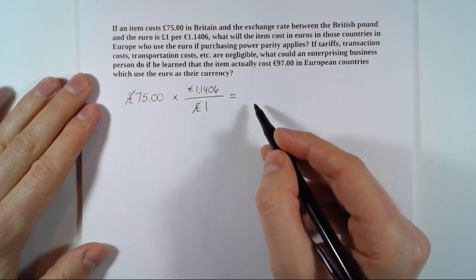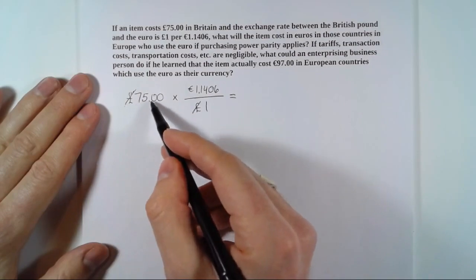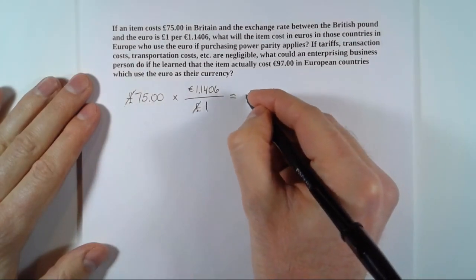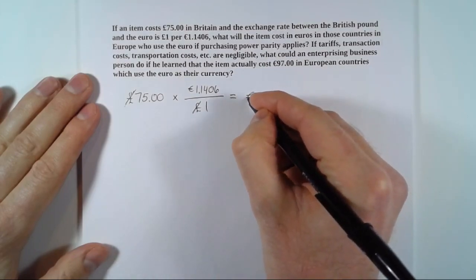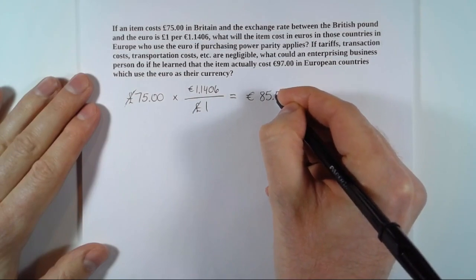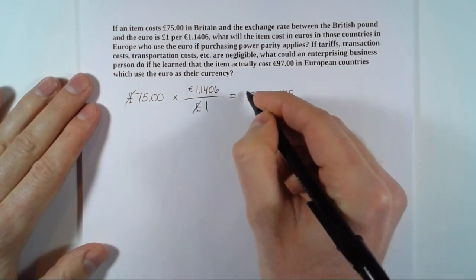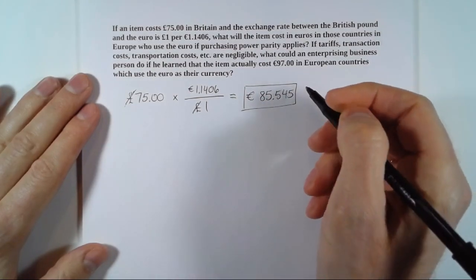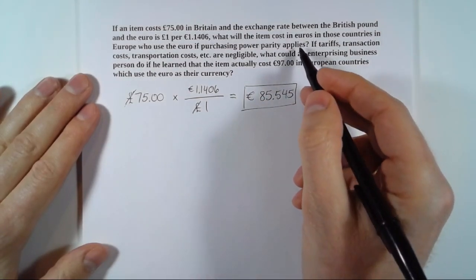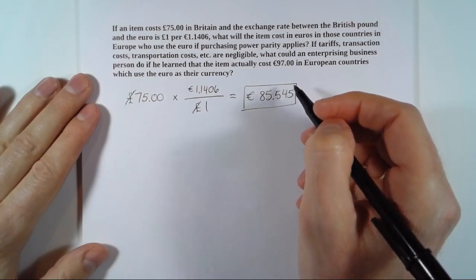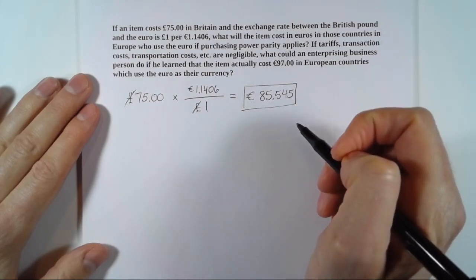Okay, so if you paused the video and worked that out by multiplying the 75 by the 1.1406, what you should have found is that the item ought to cost 85.545 euros in countries that use the euro. So that is what the purchasing power parity indicates. The item should cost 85.545 euros in countries that use the euro.